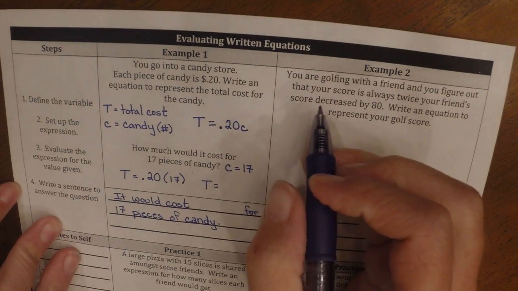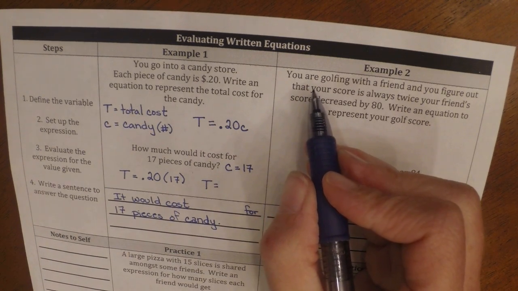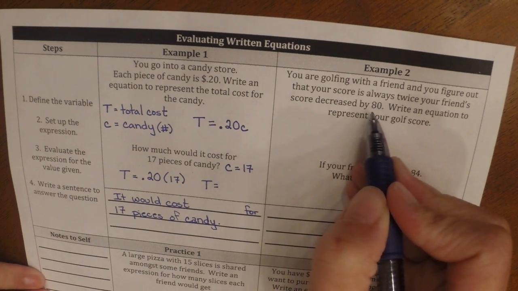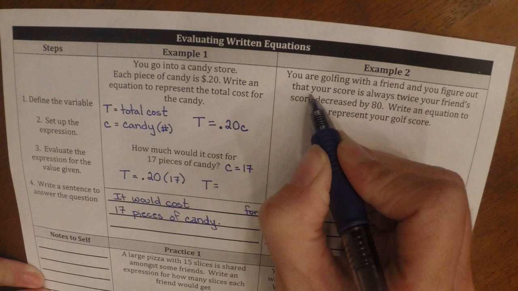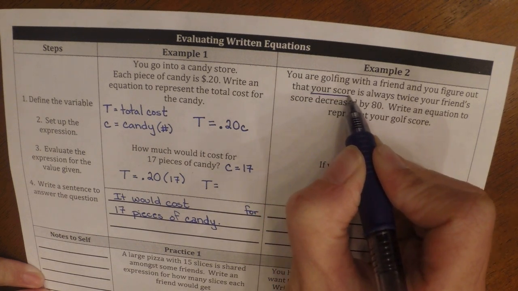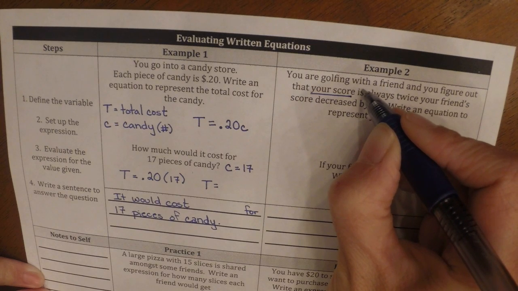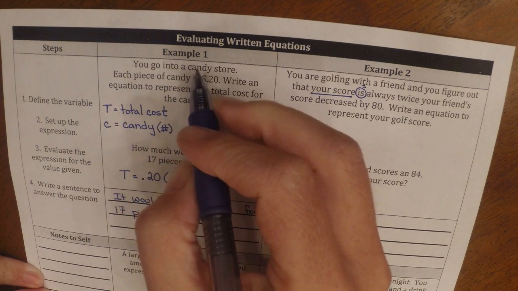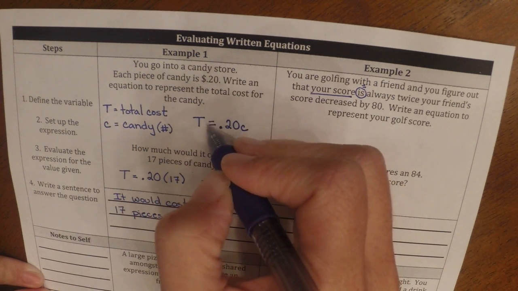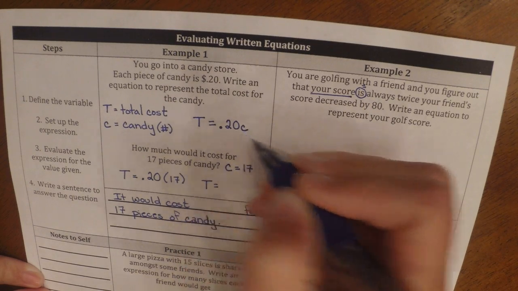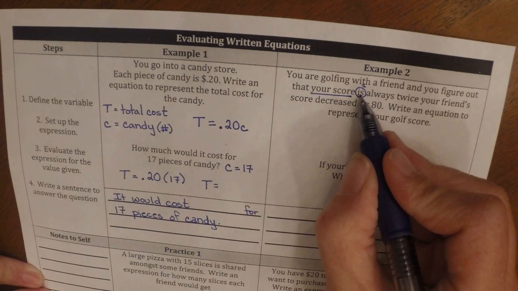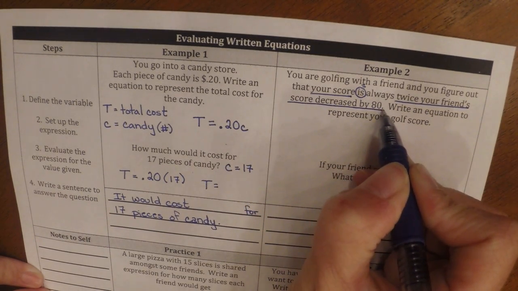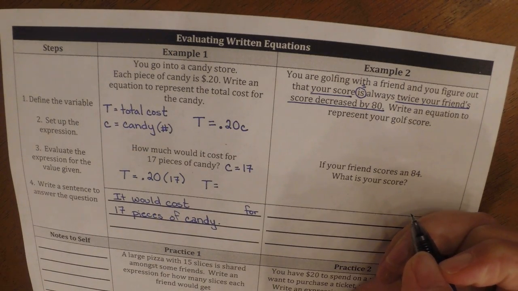Alright, so let's look at example 2. It says you are golfing with a friend and you figure out that your score is always twice your friend's score decreased by 80. So the important part, your score is, okay? This is kind of important. Is always your equal sign, just like it was over here. Each piece of candy is, right, 20 cents. So there was our is, 20 cents each, okay? So your score equals twice your friend's score decreased by 80. So there's the information that we need to write the equation.